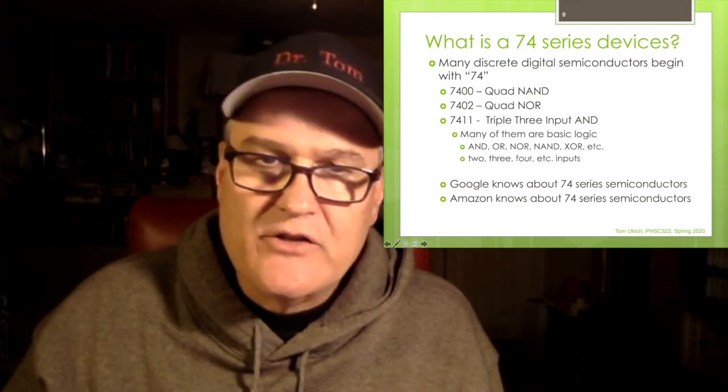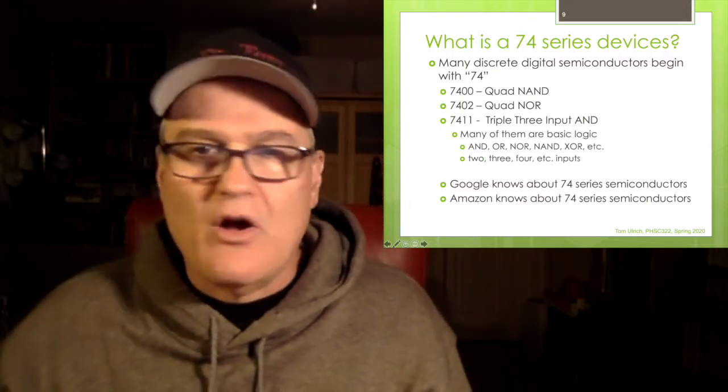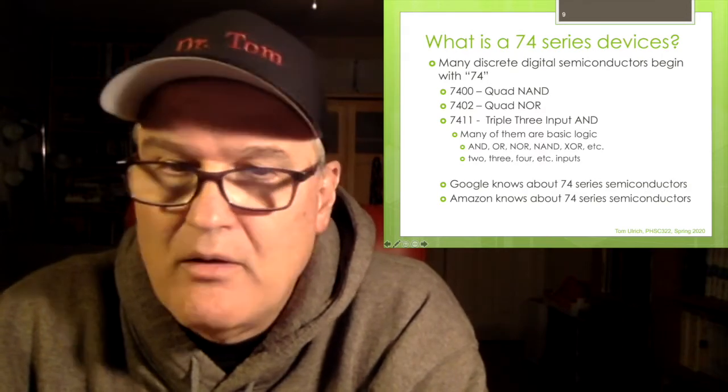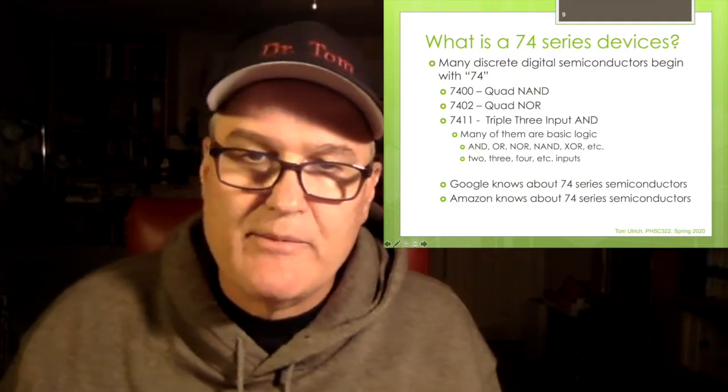Initially the 7400 series was just all basic logic: ANDs, ORs, NORs, NANDs, XORs, and there were variations having to do with something called open collector and whatnot. You would have these gates with 2, 3, 4, and maybe more inputs. But over time, there are hundreds and hundreds of these things. The 7400 series is certainly the most popular, the most common series of digital semiconductors.